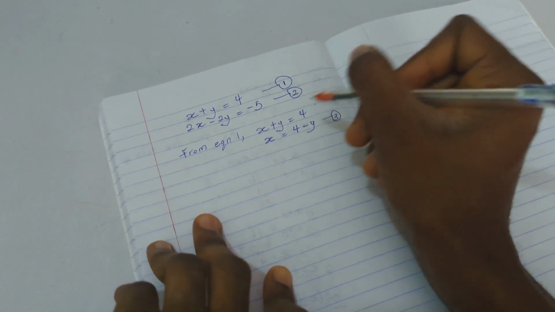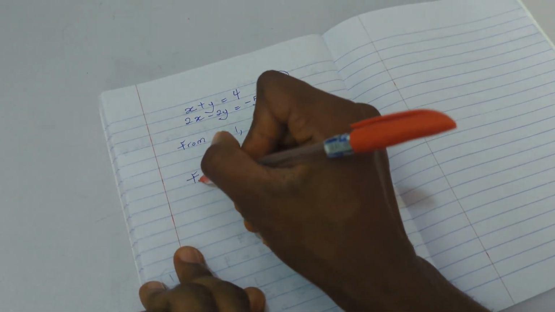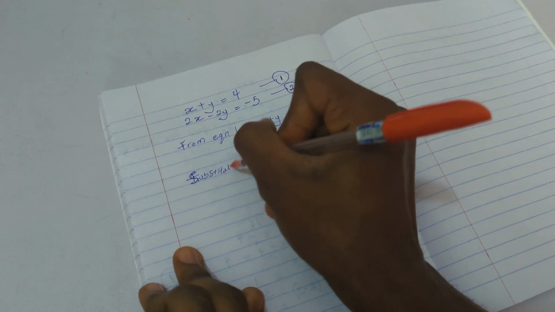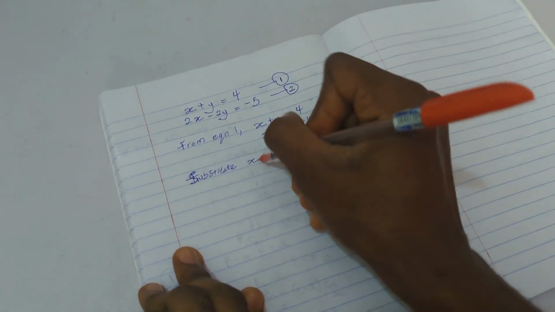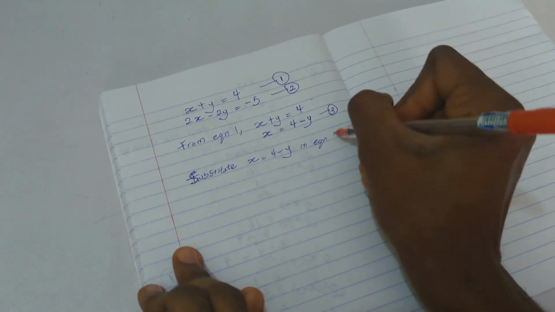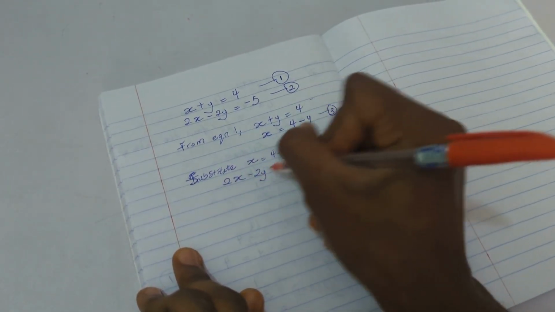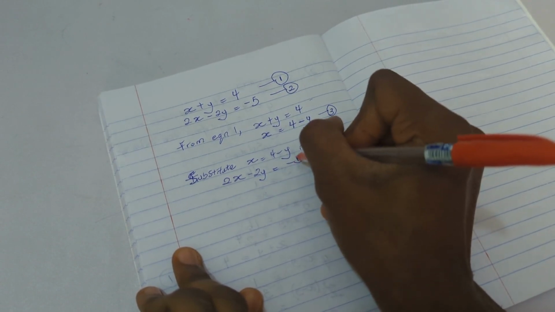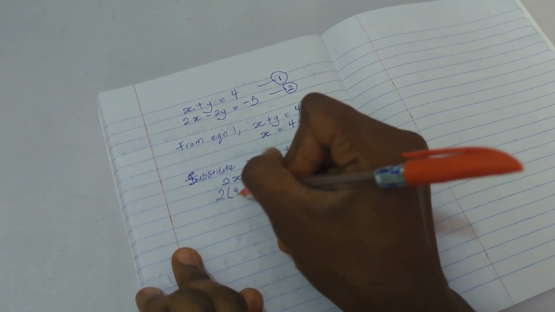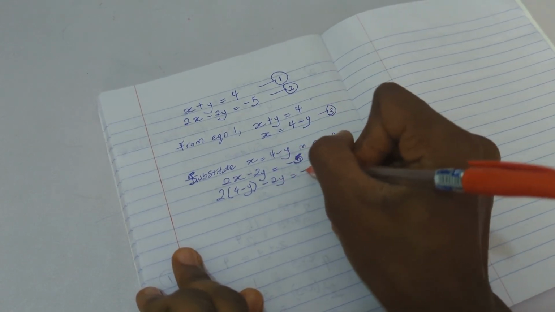So we could substitute x equals 4 minus y in equation 2. Equation 2 told us that 2x minus 2y equals minus 5. So we have 2 open brackets 4 minus y close brackets, minus 2y equals minus 5.